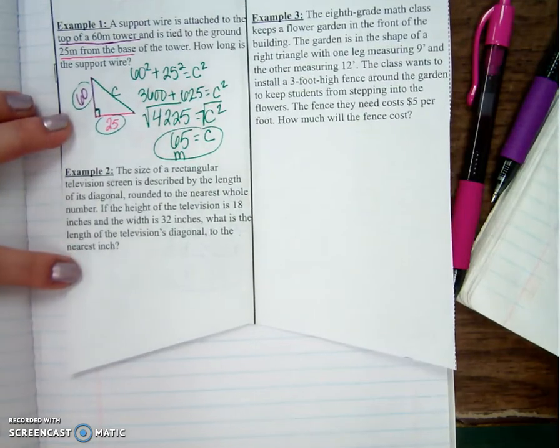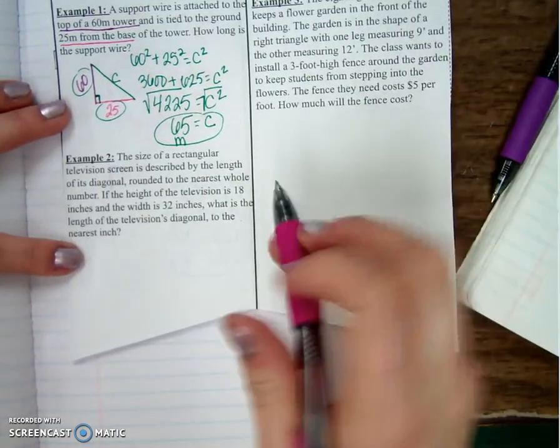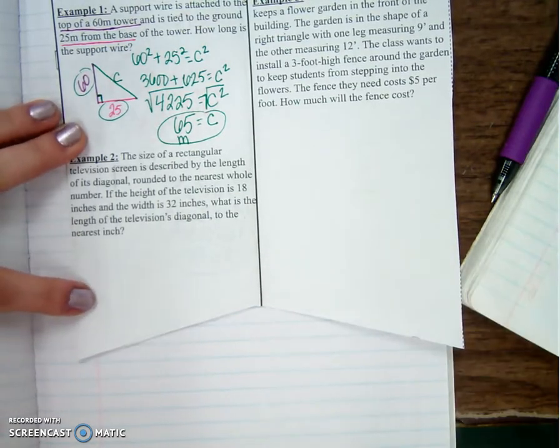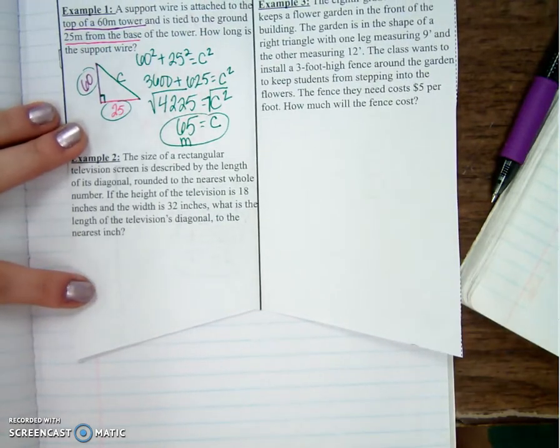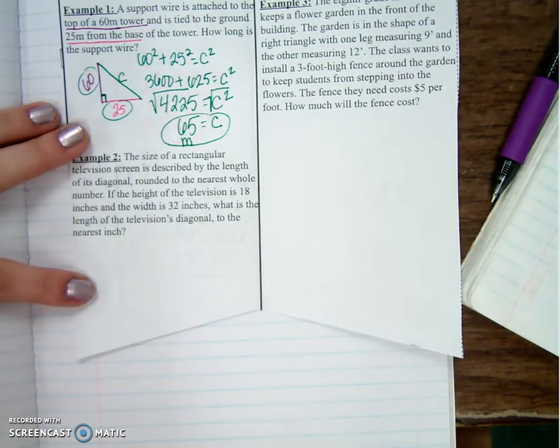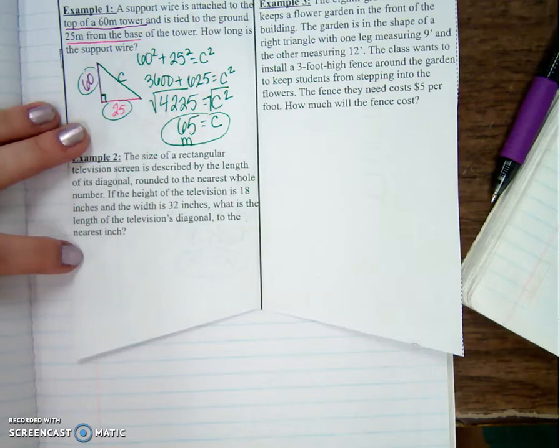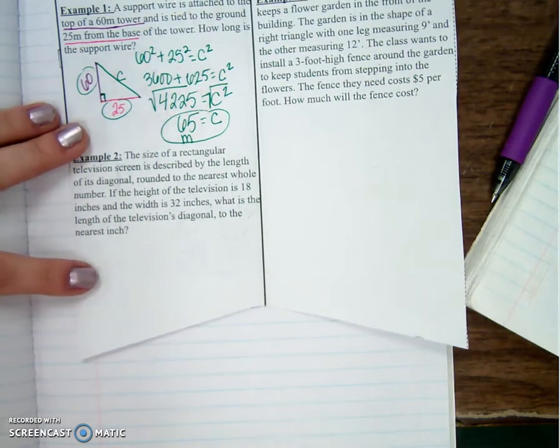Example 2. The size of a rectangular television screen is described by the length of its diagonal, rounded to the nearest whole number. If the height of the television is 18 inches and the width is 32 inches, what is the length of the television's diagonal to the nearest inch?